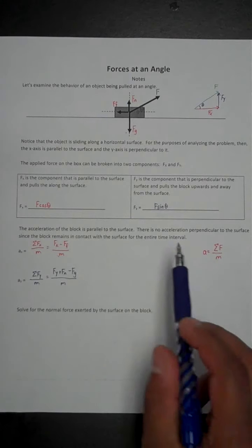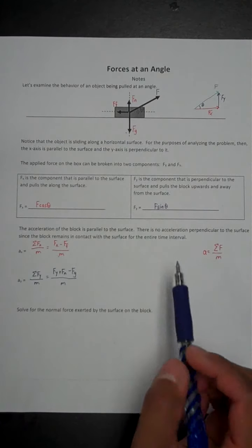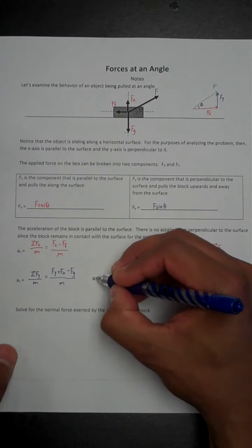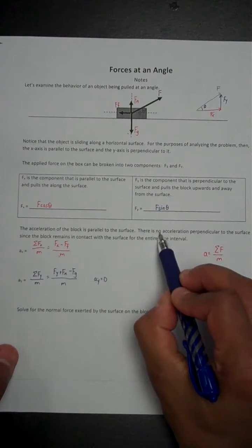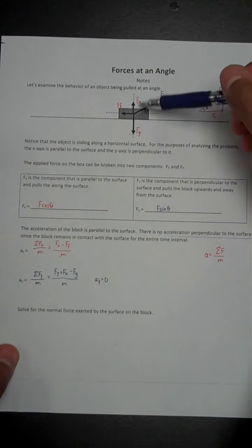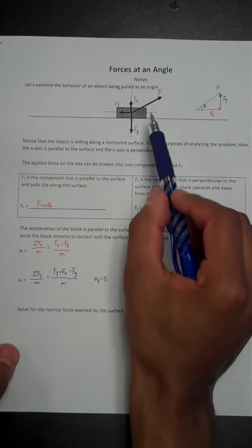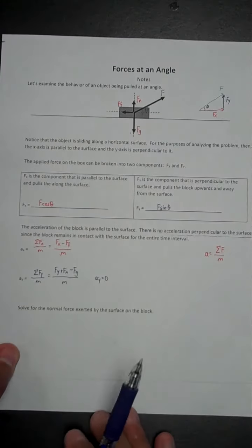Now, it tells me up here that there is no acceleration perpendicular to the surface. So that means that my acceleration in the y direction is 0. That's essentially what that means when it says there is no acceleration perpendicular to the surface, because my y direction is what's perpendicular to my surface. My parallel to the surface is my x direction in this case.